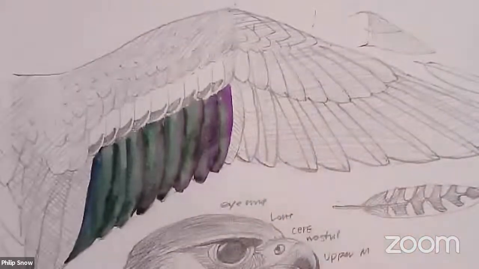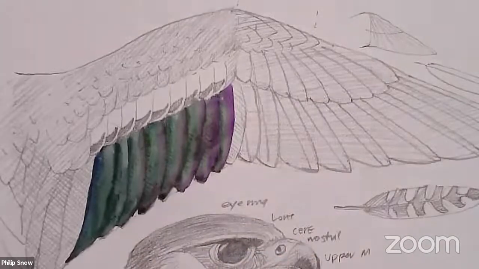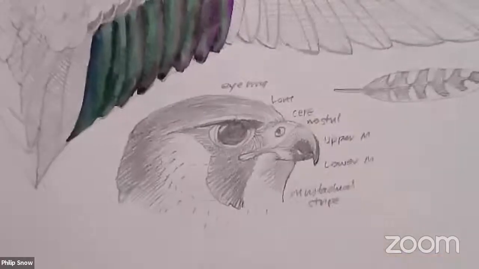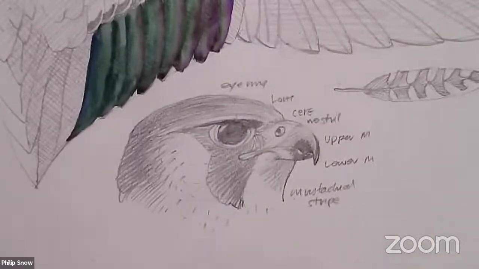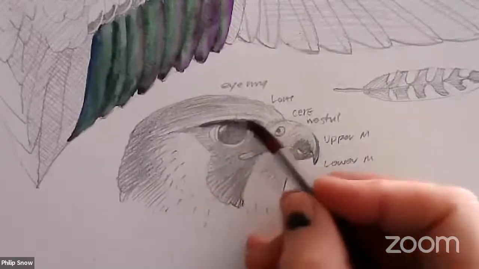But I've tried drawing on watercolor paper on Zoom, and the paper's textured and really stands out under the camera. So, well, I'm just going to finish off by putting shadow on this.